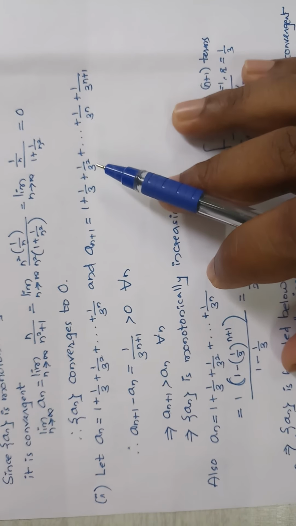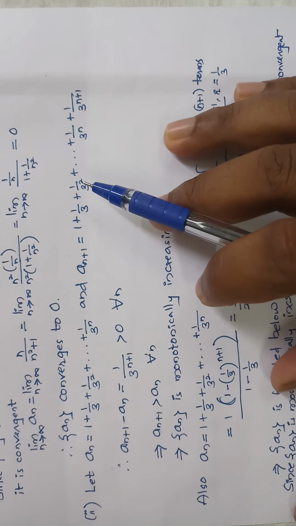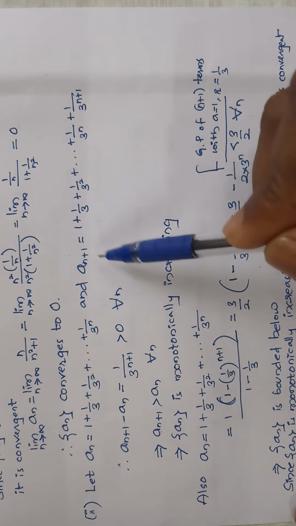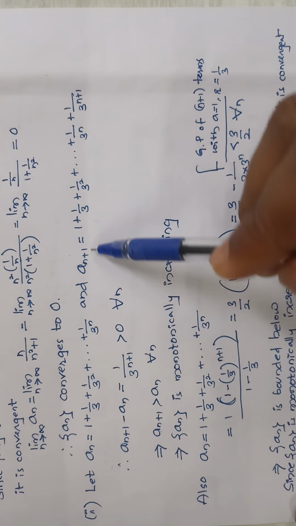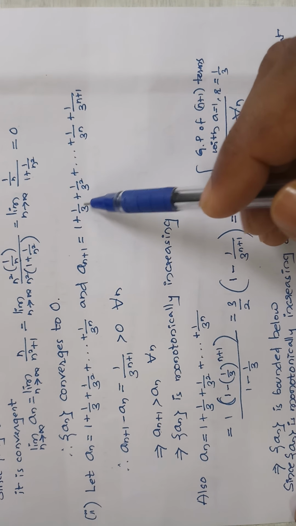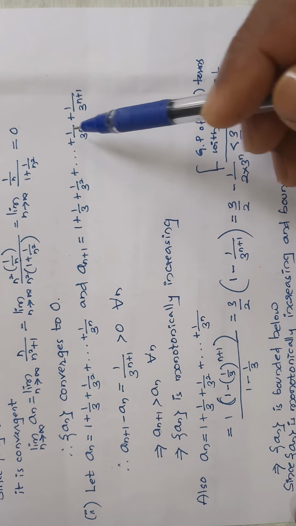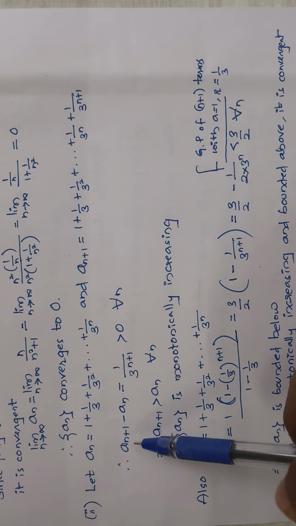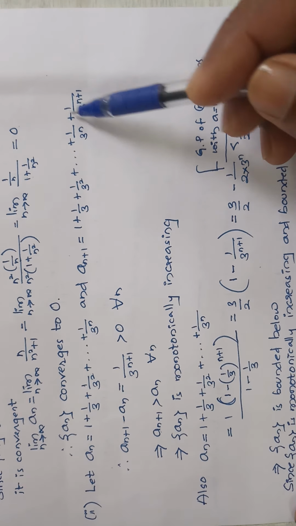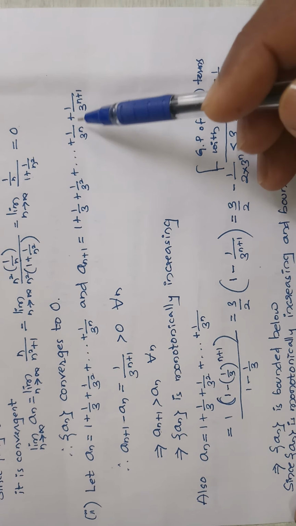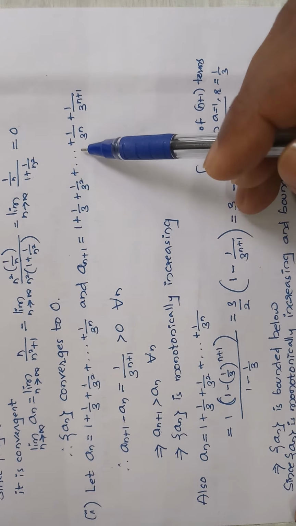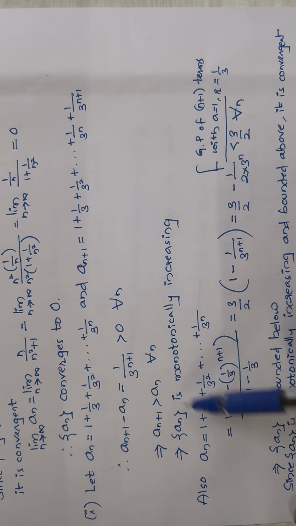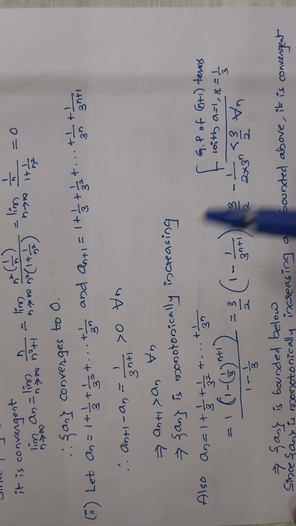So the second example is, let a_n is equal to 1 plus 1 divided by 3 plus 1 divided by 3 square, up to 1 divided by 3 to the power n. Replace n by n plus 1, and a_(n+1) is 1 plus 1 divided by 3 plus 1 divided by 3 square, up to 1 divided by 3 to the power n, plus 1 divided by 3 to the power n plus 1. So a_(n+1) minus a_n is what? It is 1 upon 3 to the power n plus 1, because all the other terms vanish. This is strictly greater than 0, which means a_(n+1) is greater than a_n. So the sequence a_n is monotonically increasing.